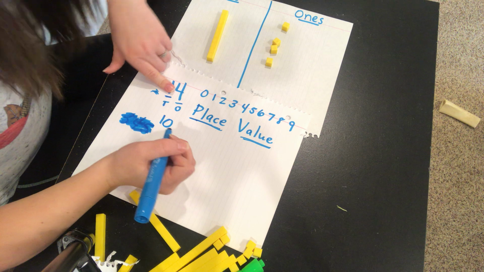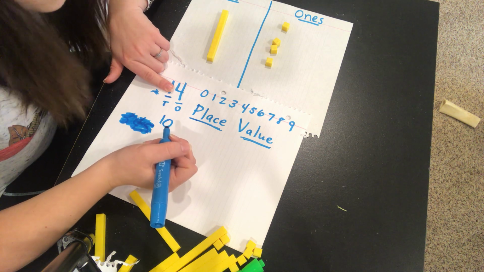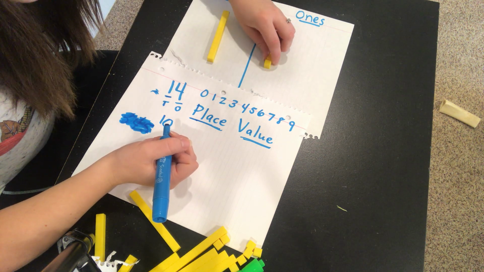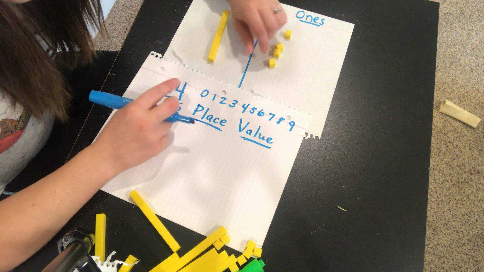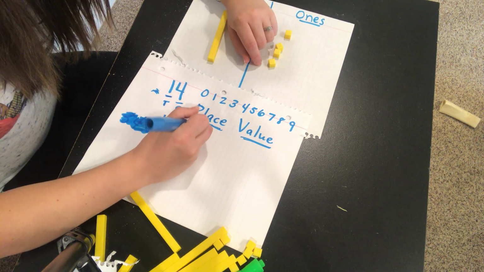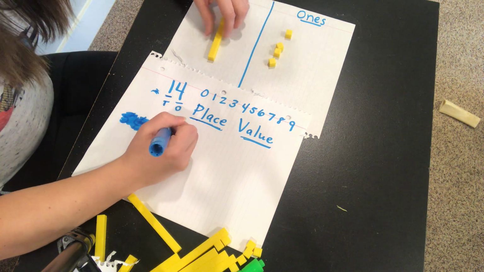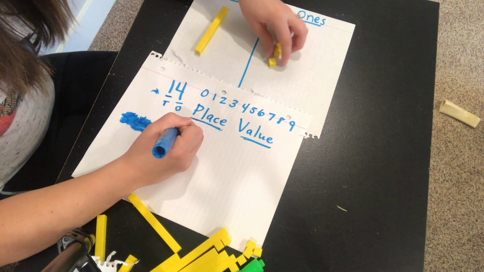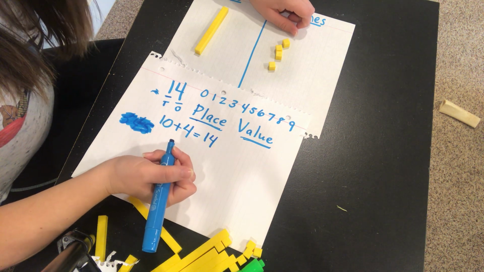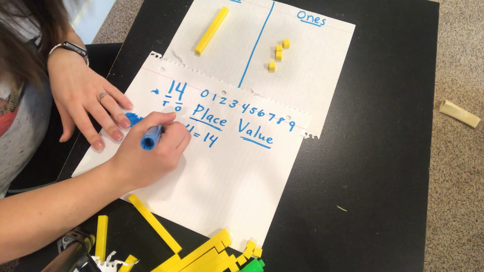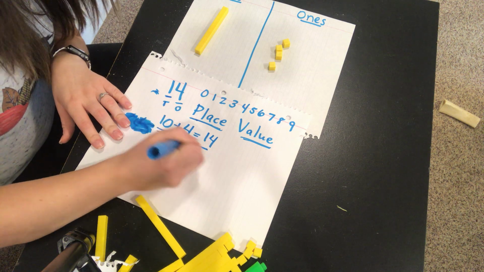What is the value of the 4? Well, the 4 just stands for 4 1s. So since it's in the 1's place, 1, 2, 3, 4, the value of 4 is 4. So could we say 10 plus 4 equals 14? We could. And that brings us to our next way to write a number.